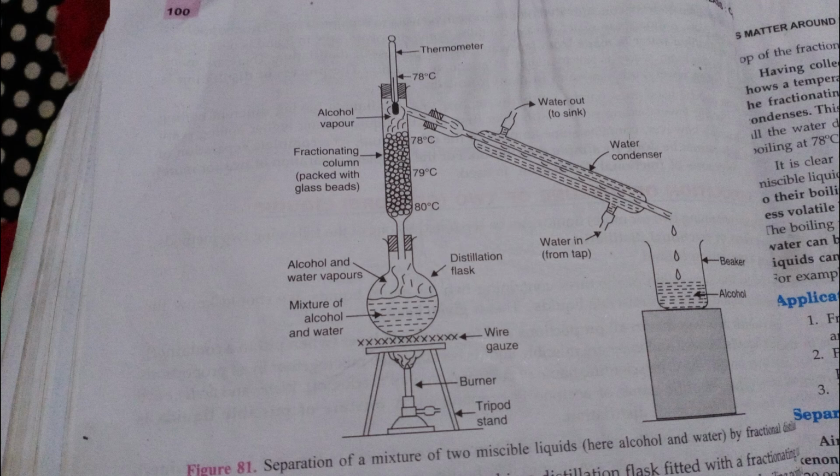At 78 degrees temperature, alcohol starts to evaporate, whereas the boiling point of water is 100 degrees. So using fractional distillation, you can separate alcohol and water at two different temperatures. At 78 degrees you can separate alcohol, whereas at 100 degrees you can separate drinking water. Let us see the activity, how to do the fractional distillation experiment.